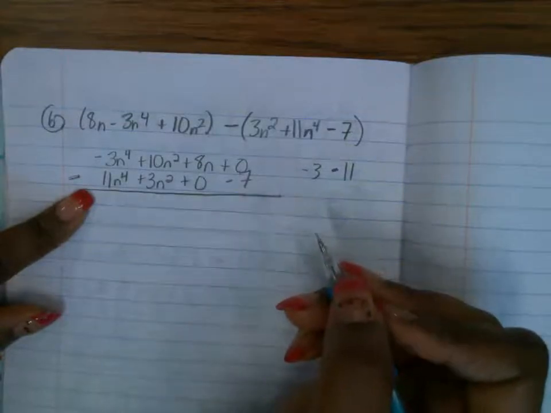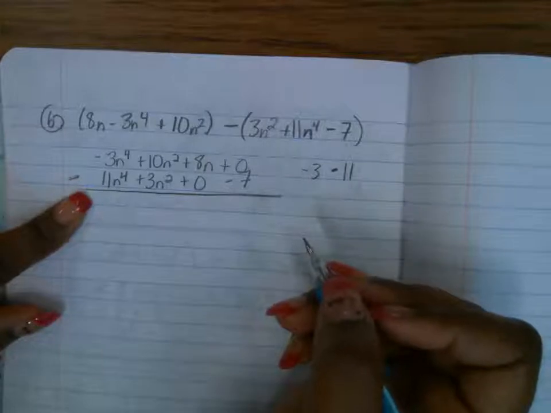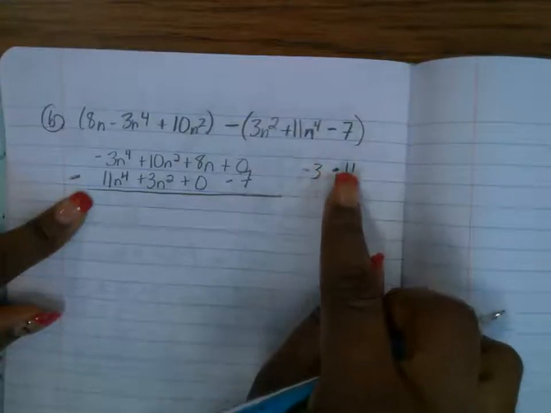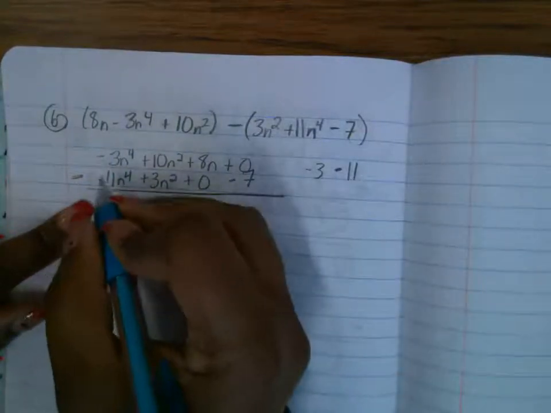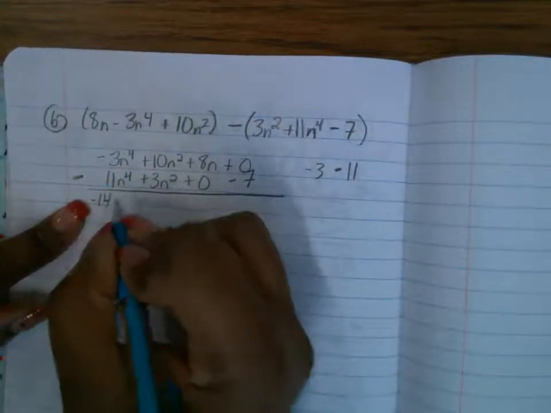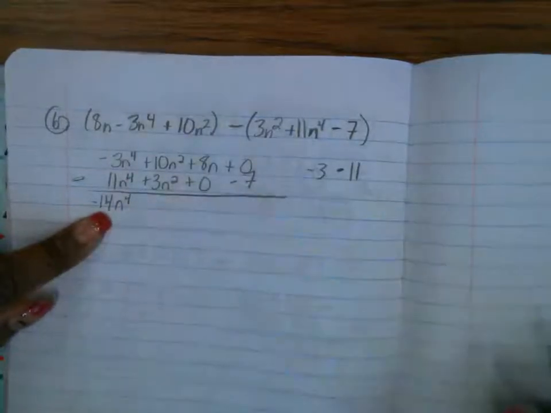Not 8. Type it in, little jokers. What's -3 minus 11? Okay, good job. Minus 14. Good job. So we got minus 14 or -14 into the 4th.